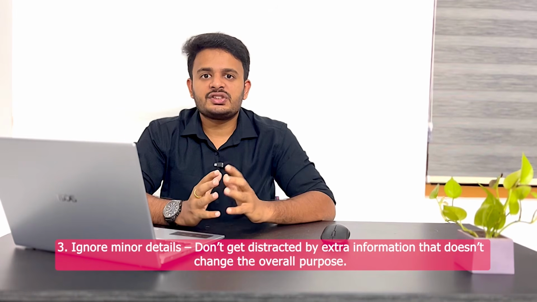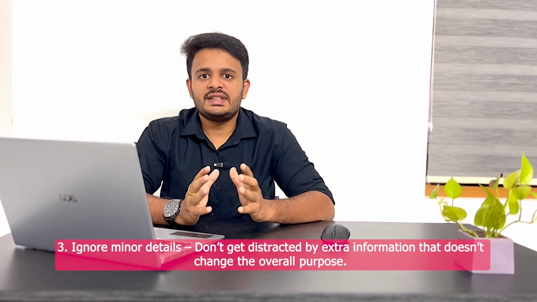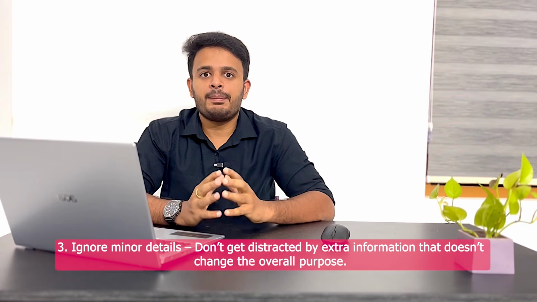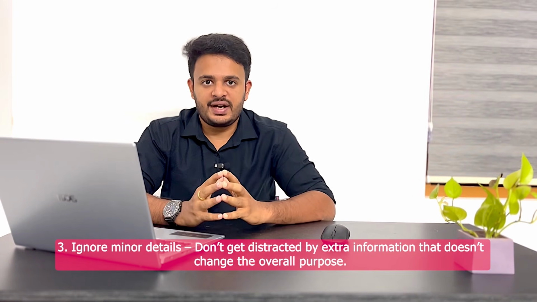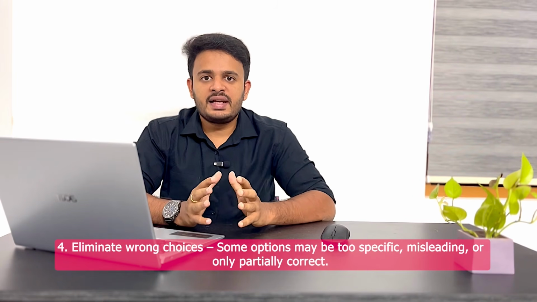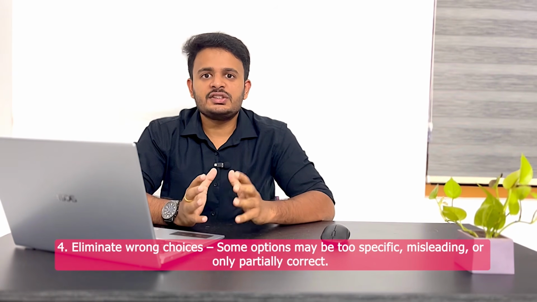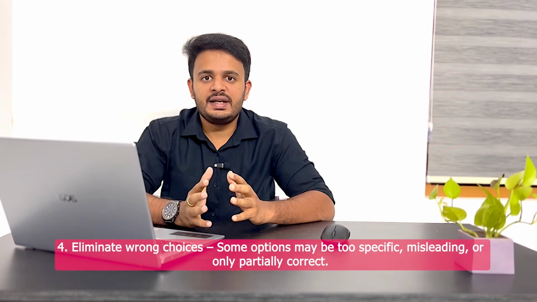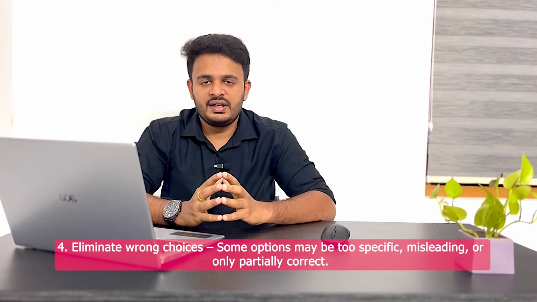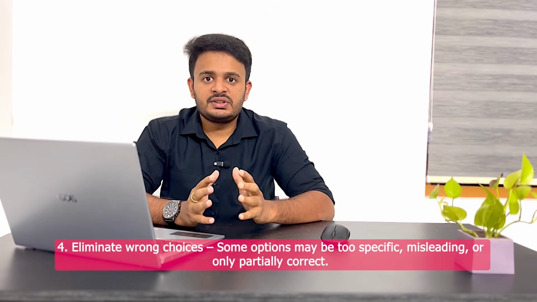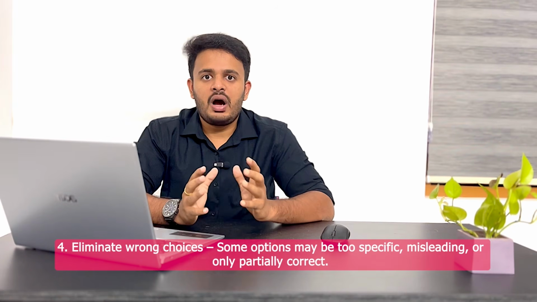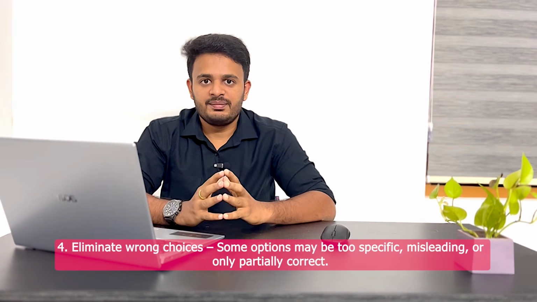Thirdly, do not get distracted by additional information given in the extract because this information may not be changing the main purpose or idea of the extract. Finally, cancel out or eliminate the wrong answer options because these options may be partially true, misleading, or may not be answering the question.